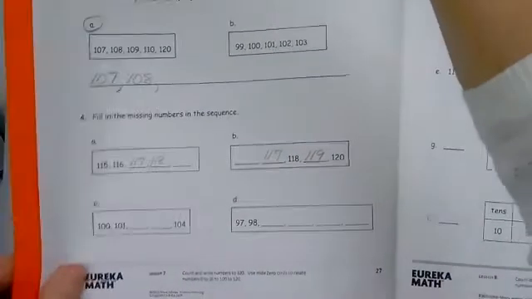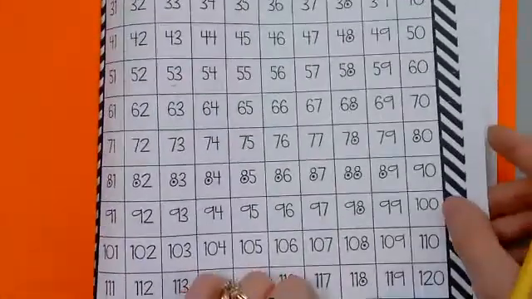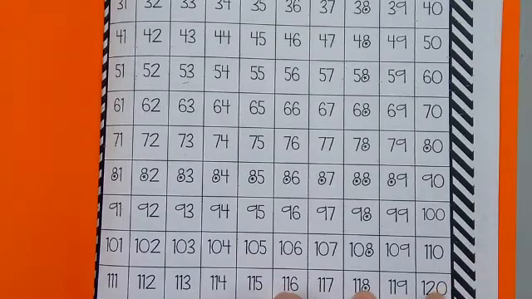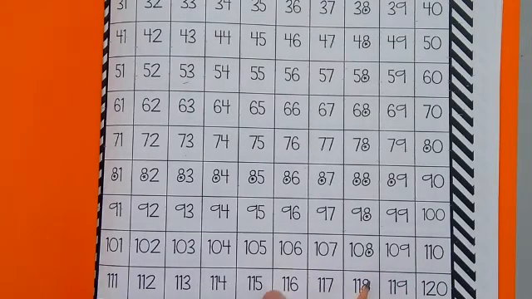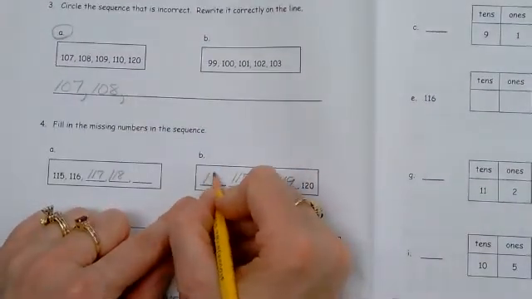You can reference that over here on your 120 chart, class. We have 118 right here, 120, 119 was missing. Then we had two numbers before that missing, right? One number before 118 is 117. Then what comes before that? 116, right? So we'd write the missing number, 116.